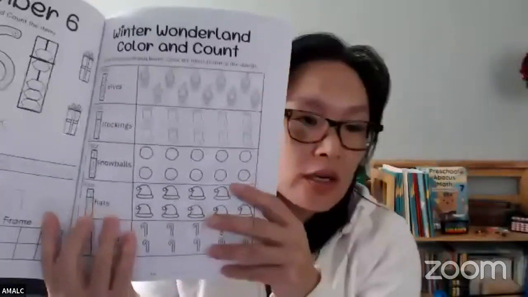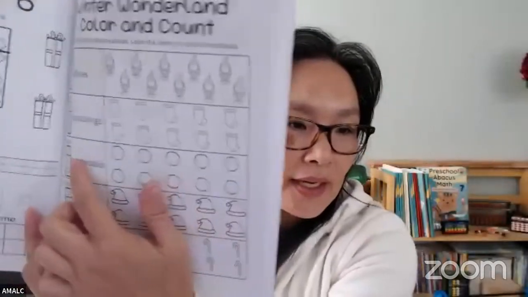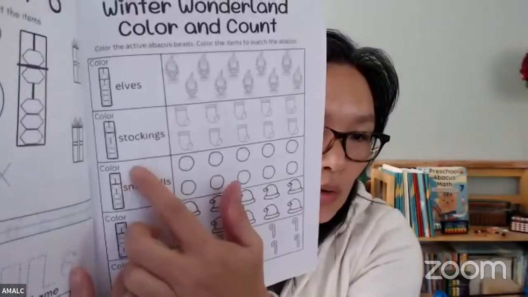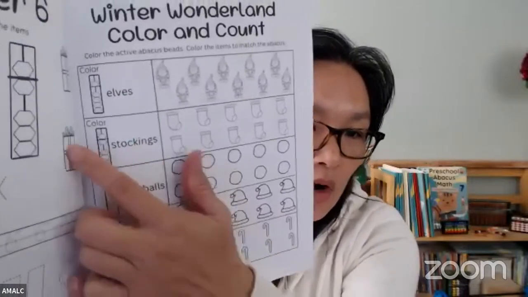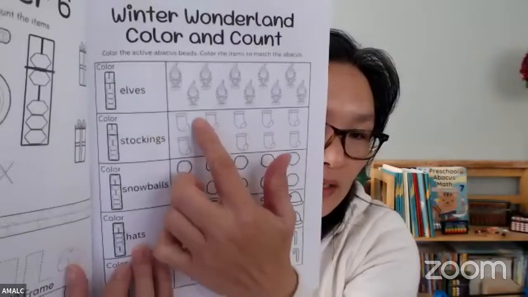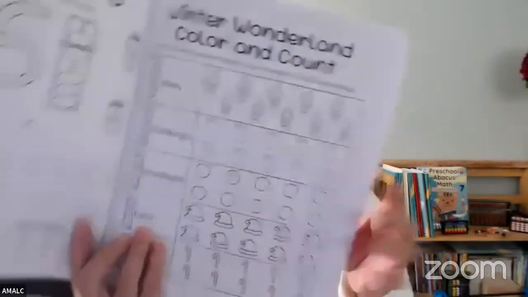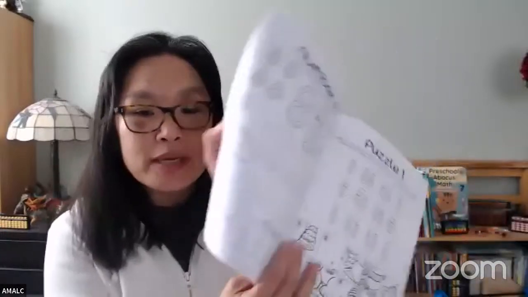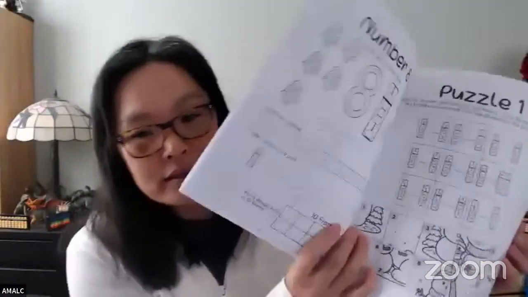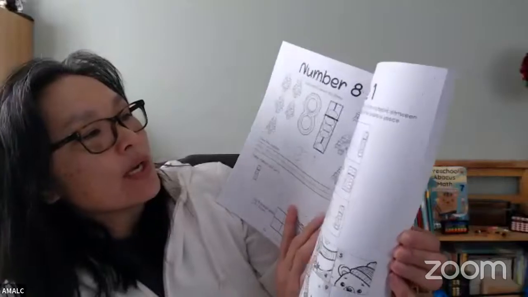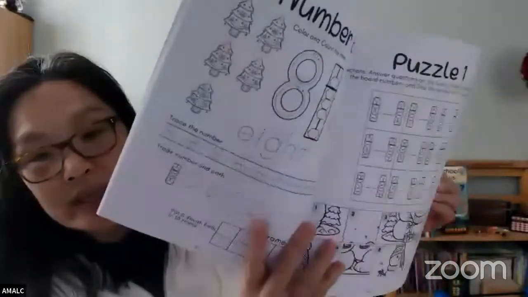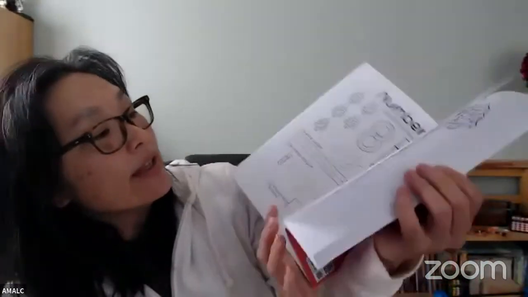So it says here, I have 6 stockings. So all I have to do is color 6 stockings in this section here. This is just to solidify the idea of what the numbers are on the abacus. And then I have puzzles. You have to figure out what comes in between, and then you have to match the numbers here. And then there's a picture.